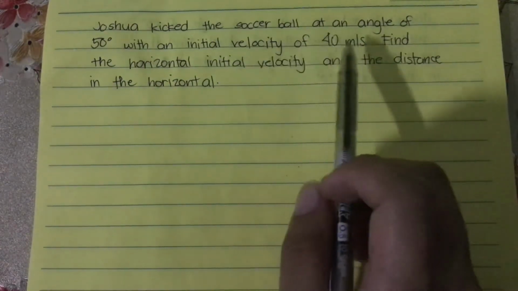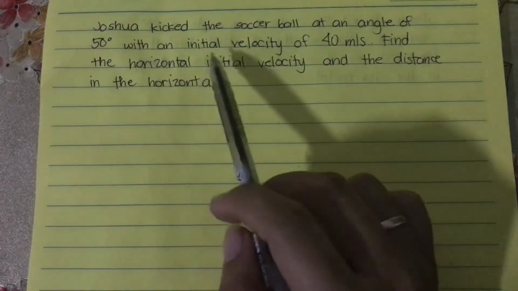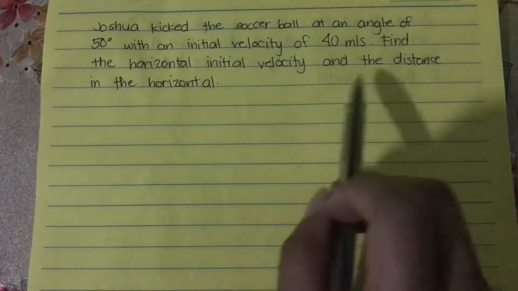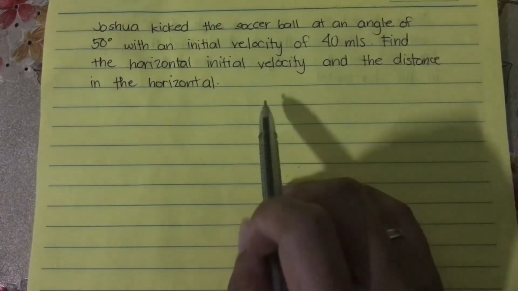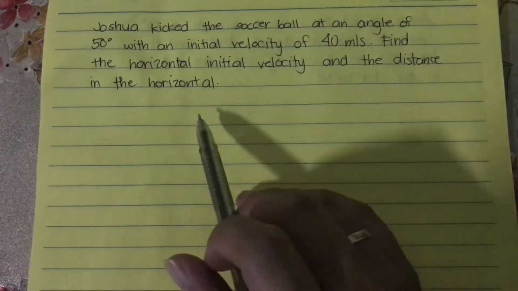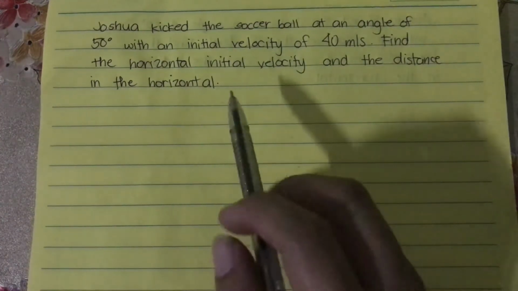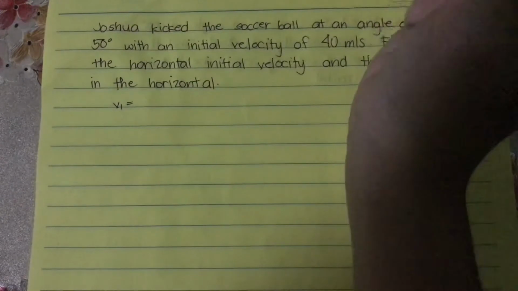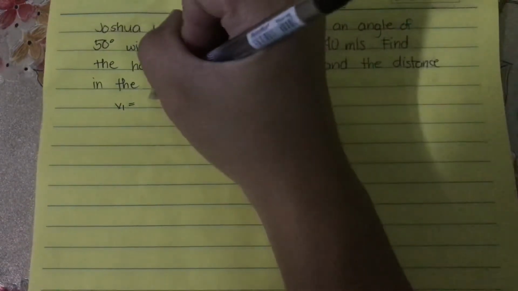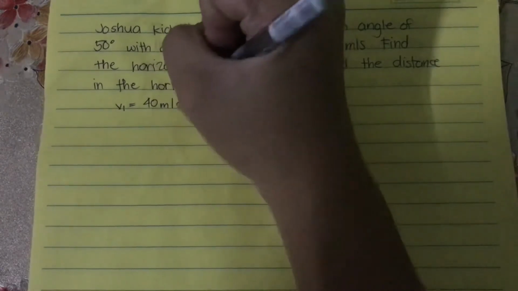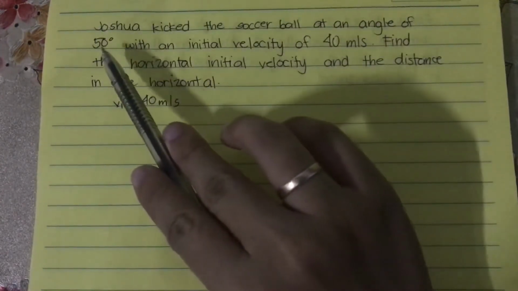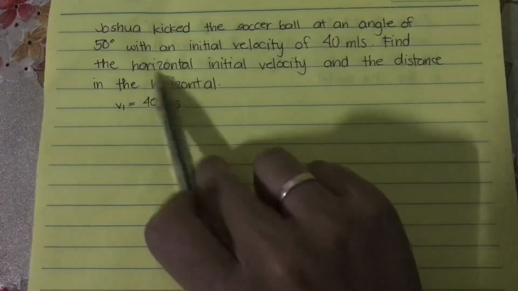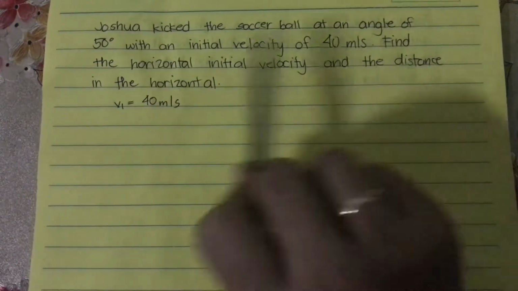Joshua kicked the soccer ball at an angle of 50 degrees with an initial velocity of 40 meters per second. Find the horizontal initial velocity and the distance in the horizontal. So the given here is the initial velocity, which is 40 meters per second. And the angle given is 50 degrees. And then we're going to find the horizontal initial velocity and the distance in the horizontal.